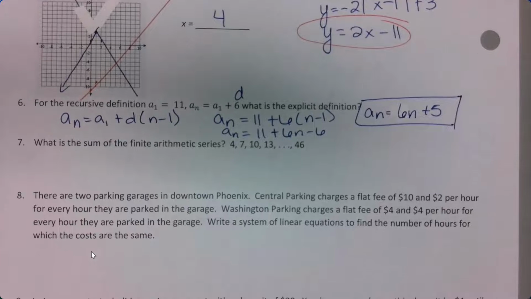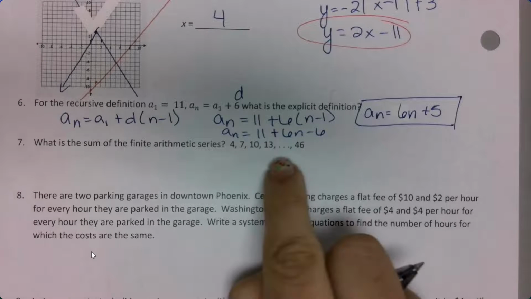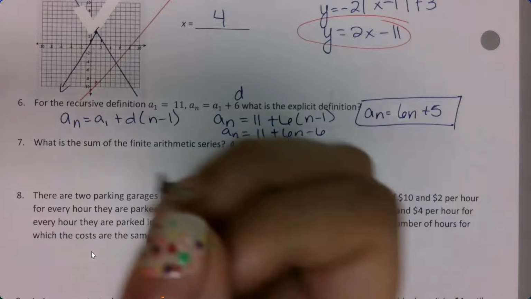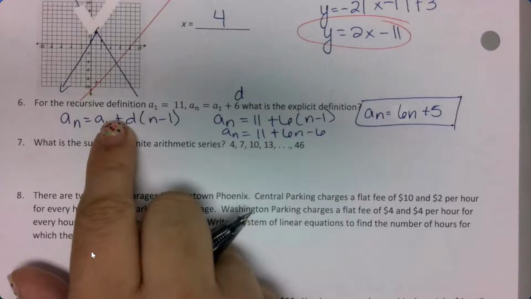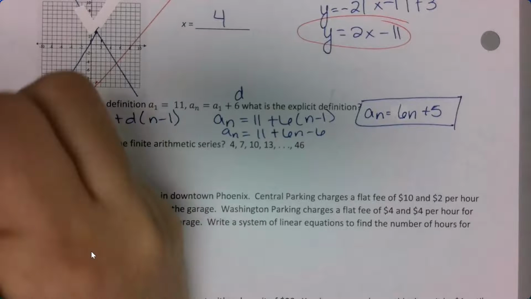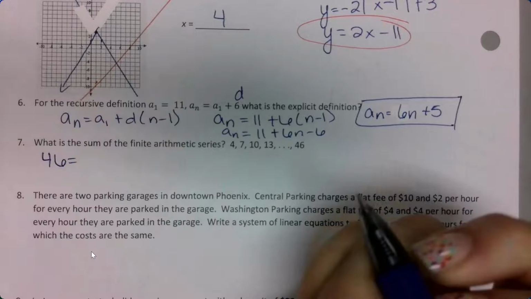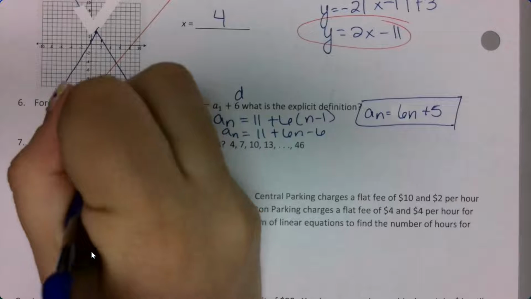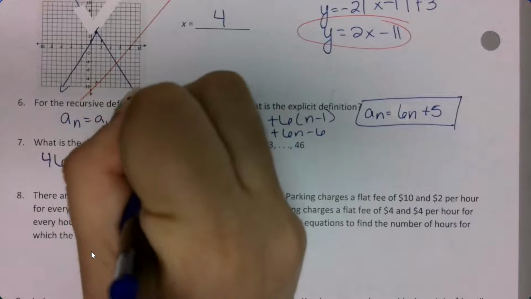Number 7 wants me to find the sum of the infinite series. I need to first figure out how many terms there are. Because there are 3 dots here, that means I don't know how many are in the middle. So what I'm going to do is I'm going to use this basic formula again. I know my last term is 46. I know my first term is 4. If I take a look, each of these numbers are counting by 3, so that's my common difference.